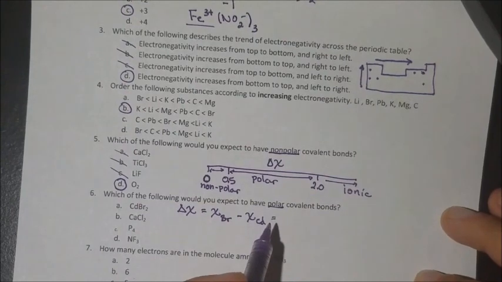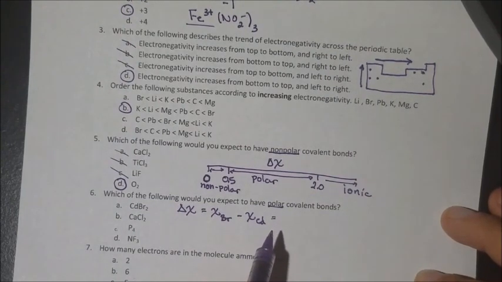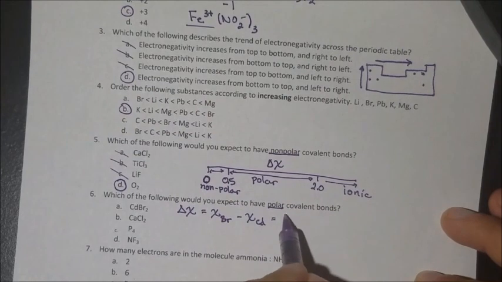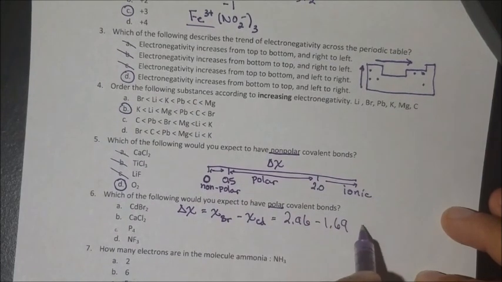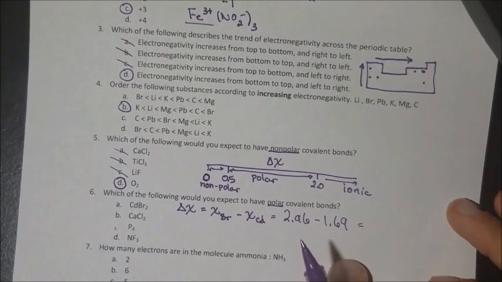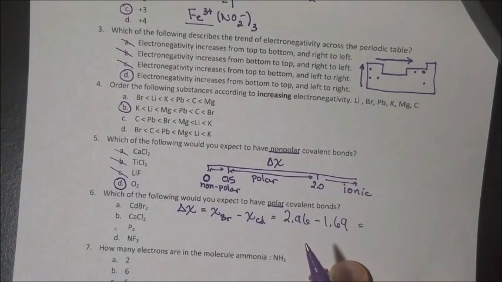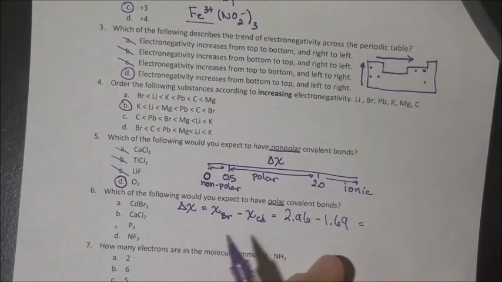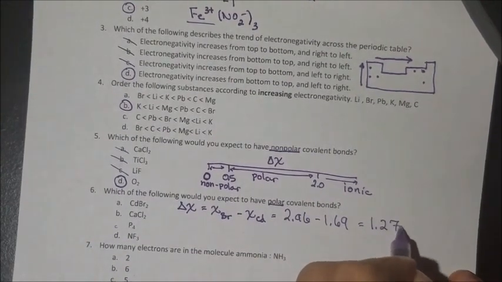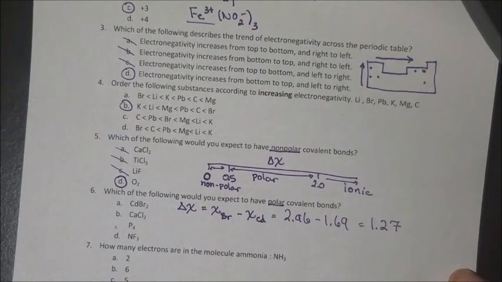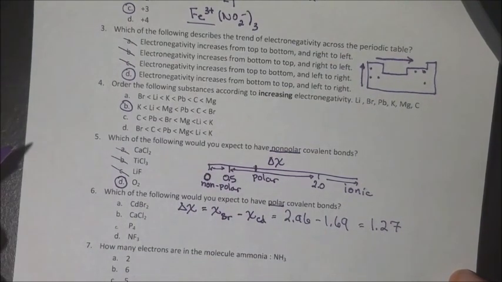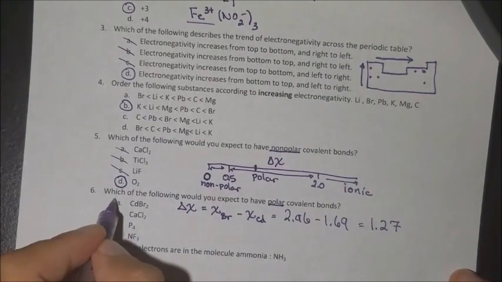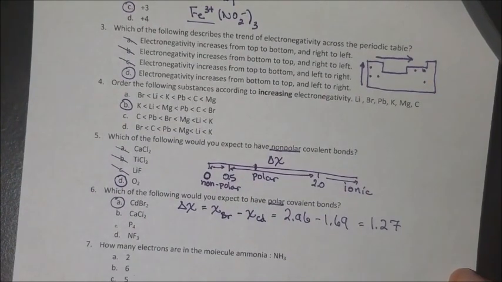So I've got the Pauling scale electronegativity table up in front of me here, and I'm just going to go ahead and look up these numbers. I've got 2.96 for the bromine, and for the cadmium I've got 1.69. I'm really bad at mental math here, so I'm going to take these numbers and plug them into my calculator. Okay, and I get 1.27. So where does 1.27 lie on this scale? Well, it's going to put us somewhere right about here. That is clearly a polar bond. So therefore, A will be a correct answer.